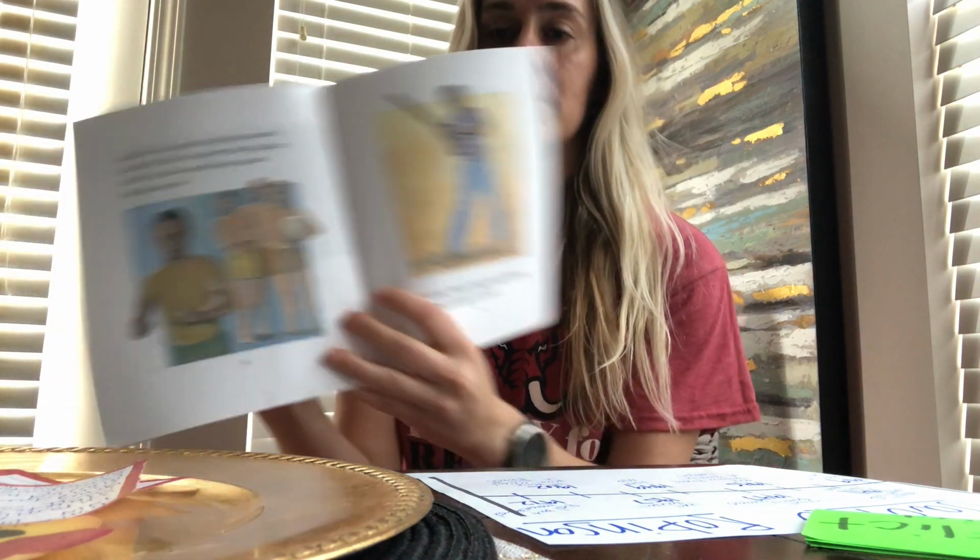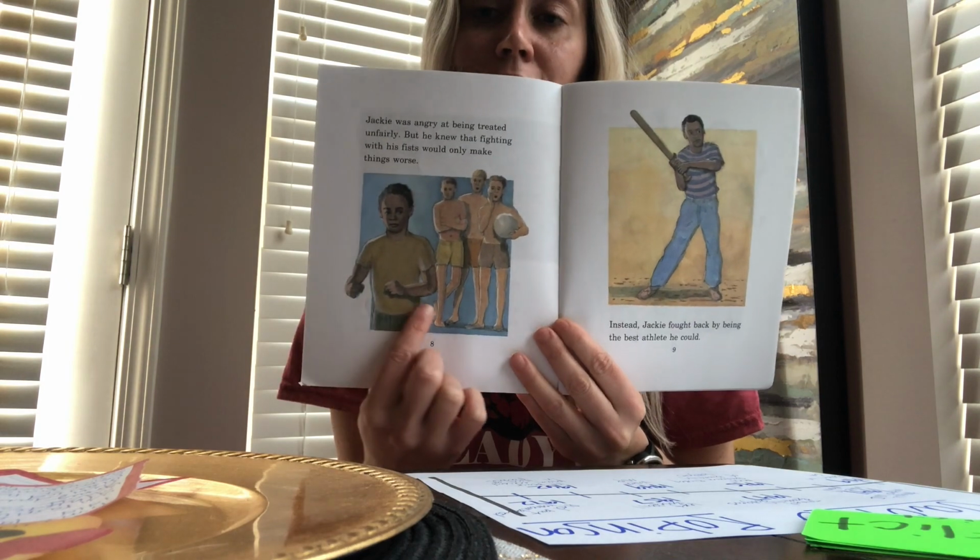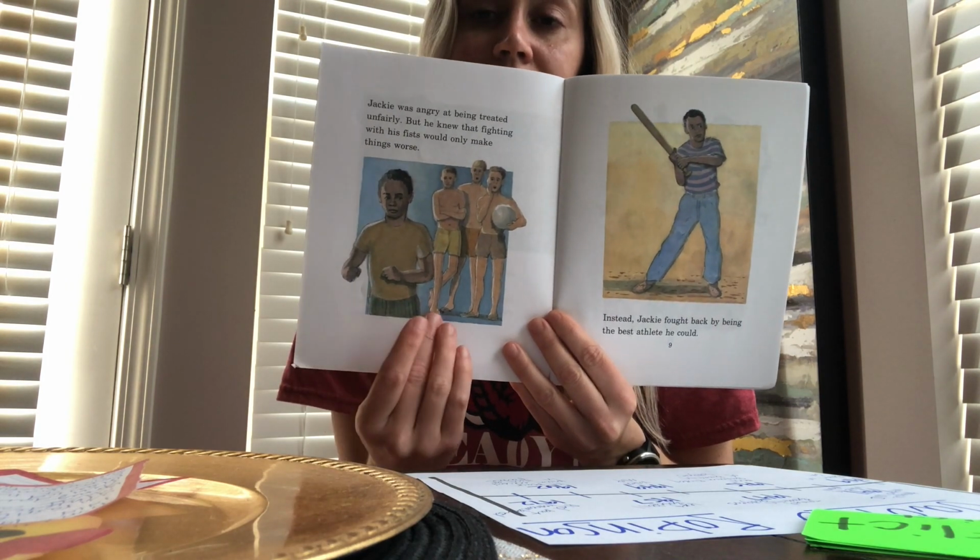Jackie was angry at being treated unfairly. Another vocabulary word. But he knew that fighting with his fists would only make things worse. So here he is contemplating the pillar of responsibility. How do I be responsible? He doesn't want to fight with his fists.